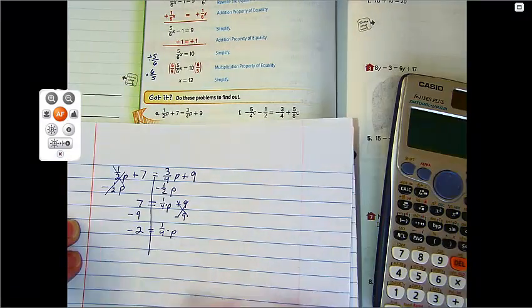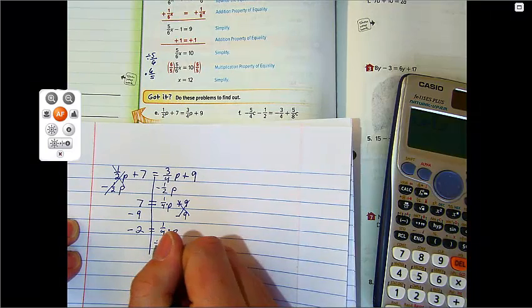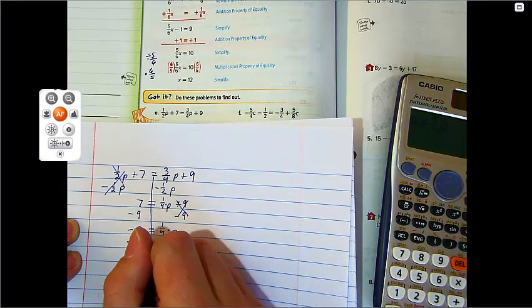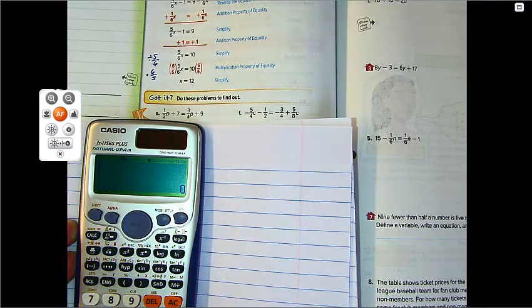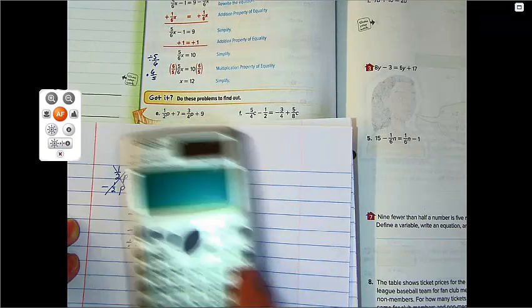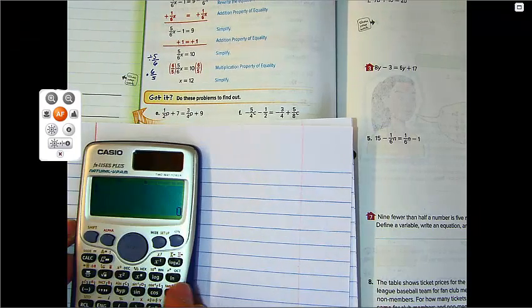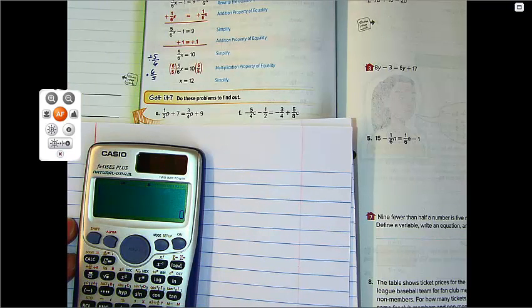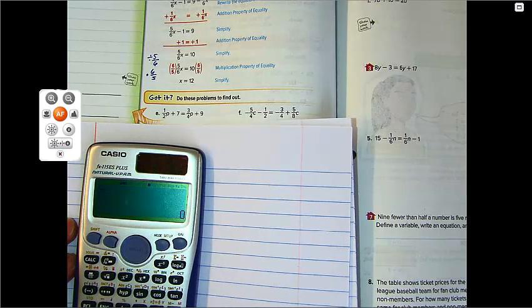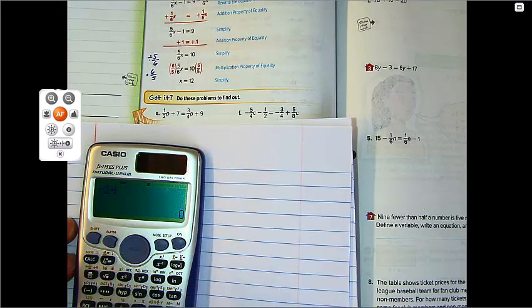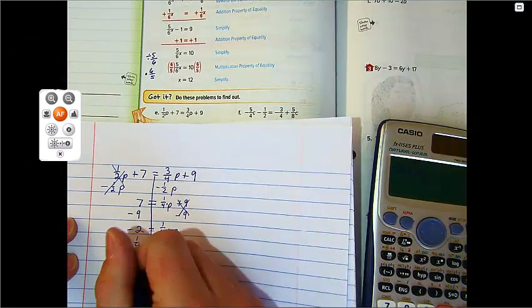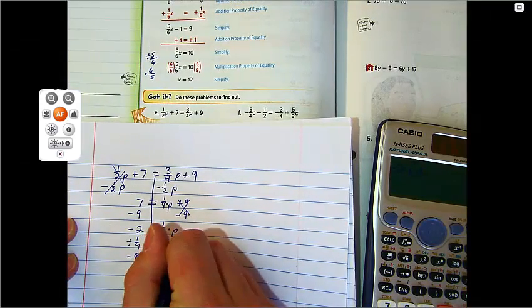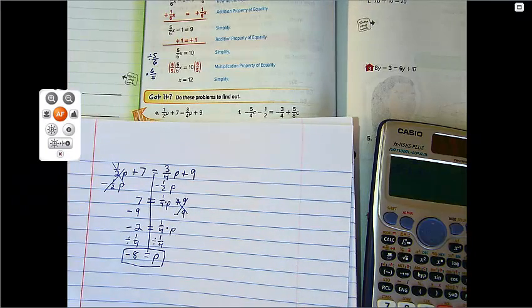Then, how do I get rid of multiplying by 1/4? I divide by 1/4. So in your calculator, you simply type in -2 divided by 1/4. And we get -8 equals P. We box or circle that answer, and there you go. If you can do all those, you're in great shape for tomorrow. See you then.